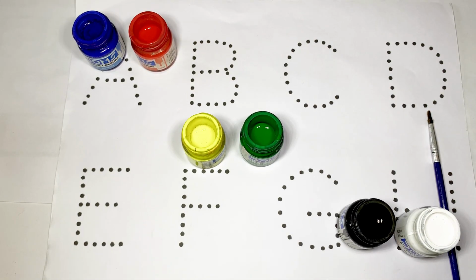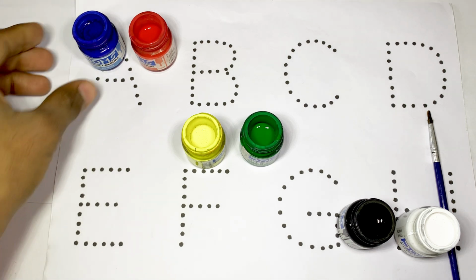Today we learn and draw capital letters alphabets A to H. So kids, let's learn the names of the colors.